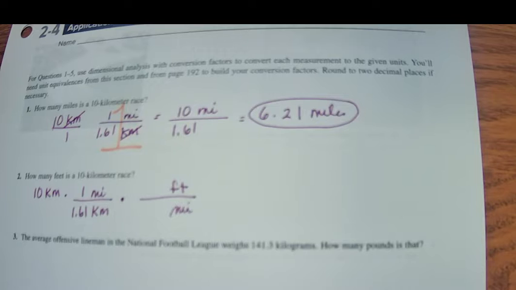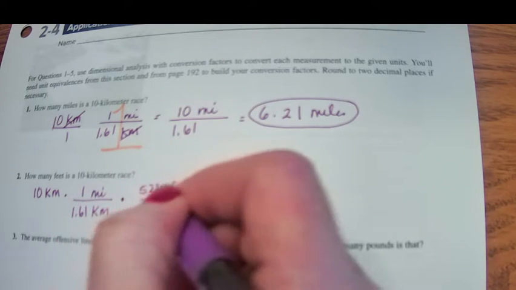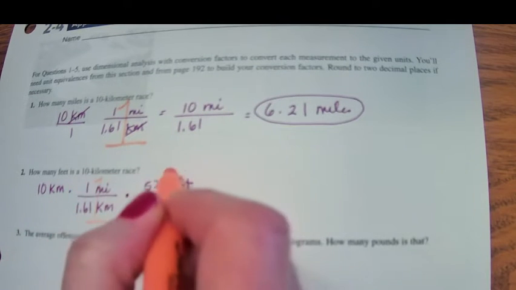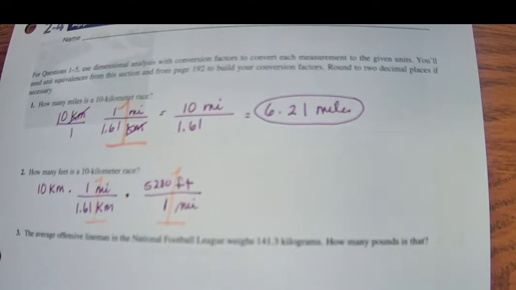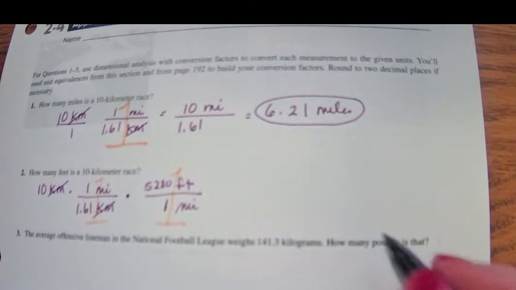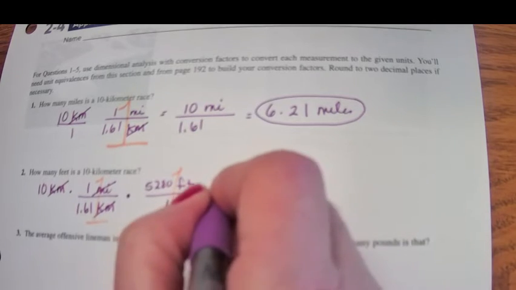And I do have a conversion that says 5,280 feet is 1 mile. See this 10K race? I've really multiplied by 1 and multiplied by 1, but it's a special way of writing 1 so that I can get the correct units. Kilometer in numerator and denominator cancel. Miles in numerator and denominator cancel.